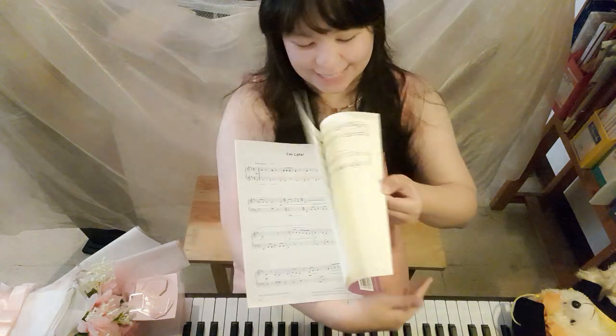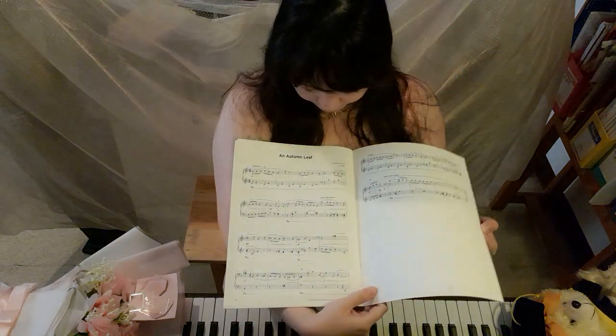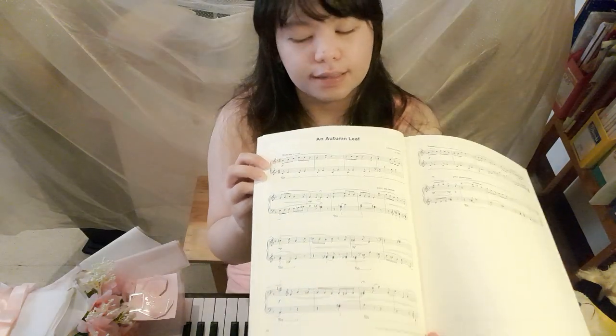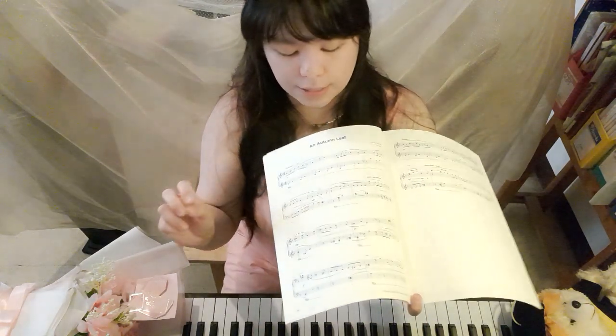Okay, all right, let's see the next one. Okay, so this is Autumn Leaf. Okay, so the Autumn Leaf, this is already in 6/8. So 6/8 is a compound duple, right? So 1 2 3 4 5 6.